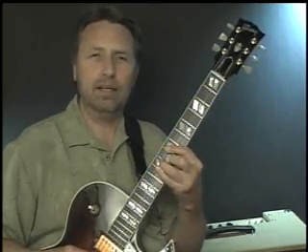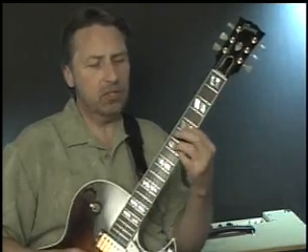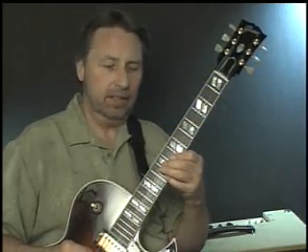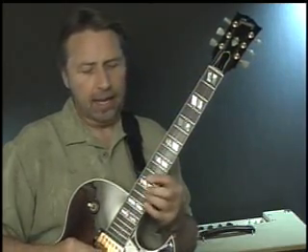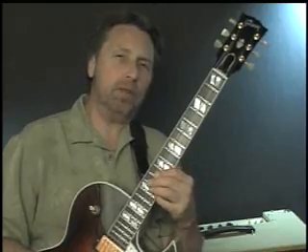This would be A, D, G. A, D, G. Get the idea? So it opens up so many possibilities for playing that same simple chord change.